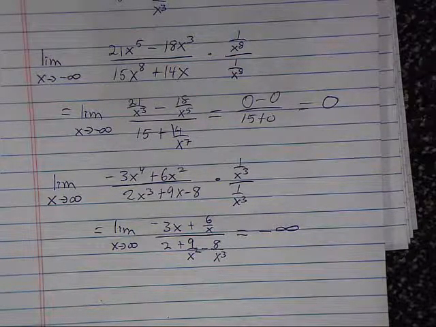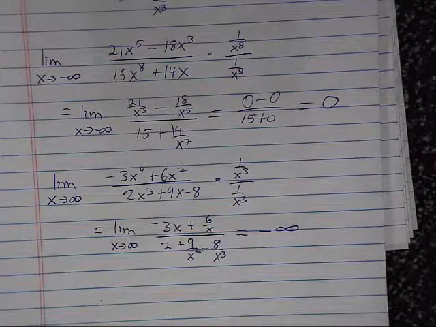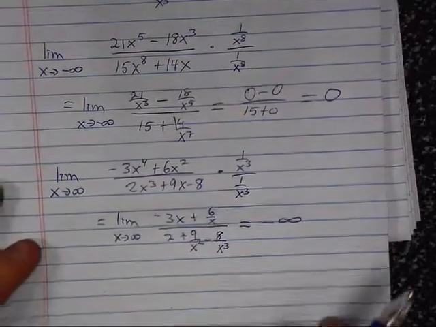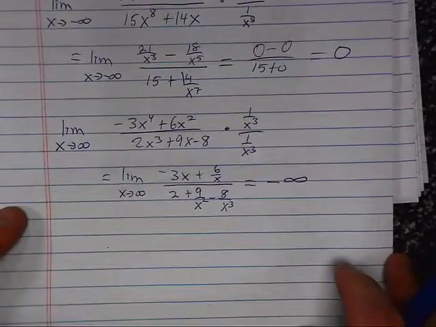Because in that, well, actually, you'd need a positive 3x to the 5th. Because in that case, you get infinity times negative, like, negative infinity. Okay. How do you take infinity and subtract infinity from it? You don't.